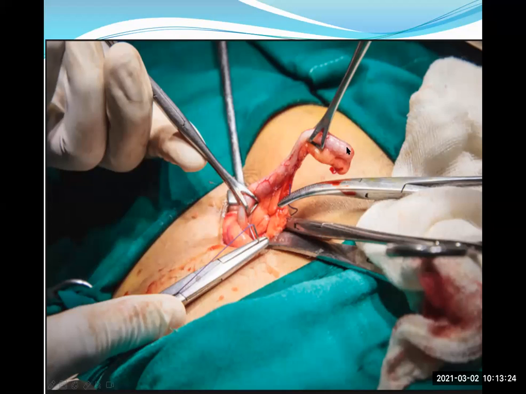What are they catching? See this? This is the appendix. It looks like quite a long appendix in this case. The base is also caught here, and probably they have already cut the appendicular artery and are about to ligate it. So, a beautiful picture showing appendectomy.